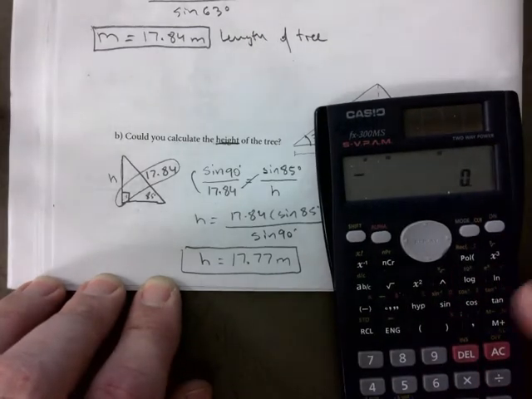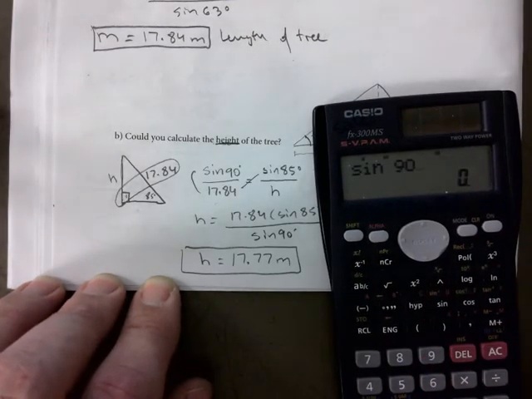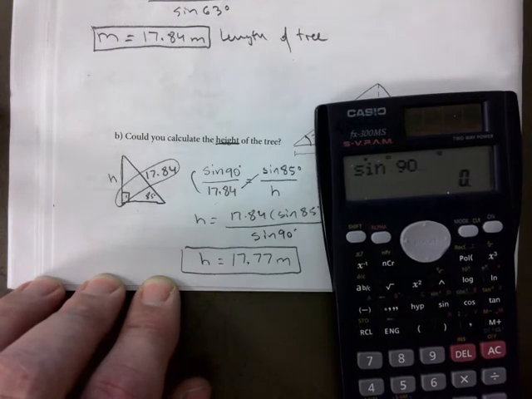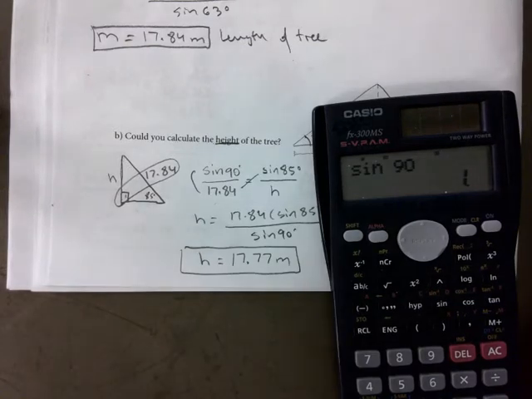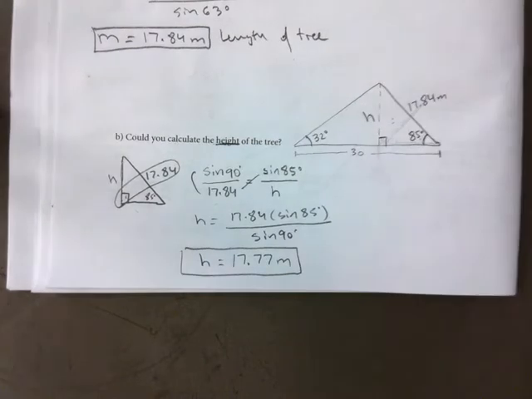Sine of 90, plug in sine of 90, and that is equal to 1, right? So if you just remember that, you don't need to divide by sine of 90, but I just like to have it there, you know, because technically that is the process that you're going through.